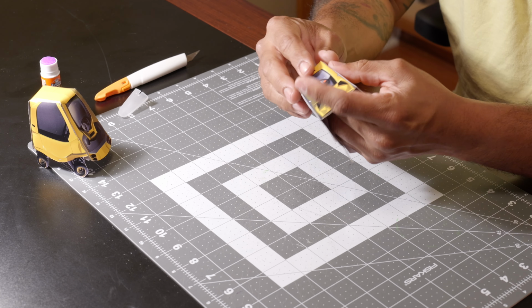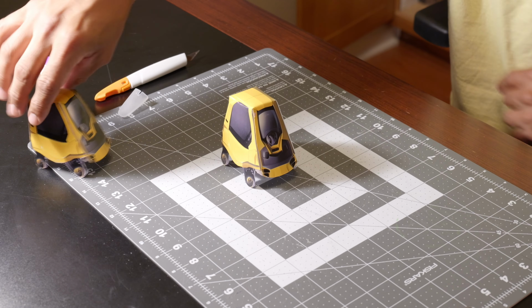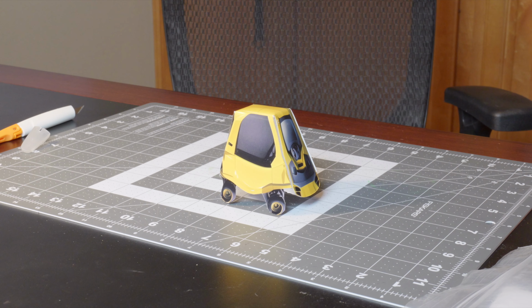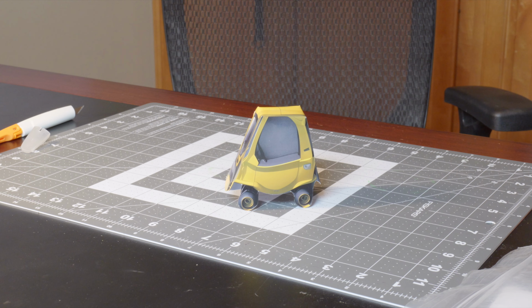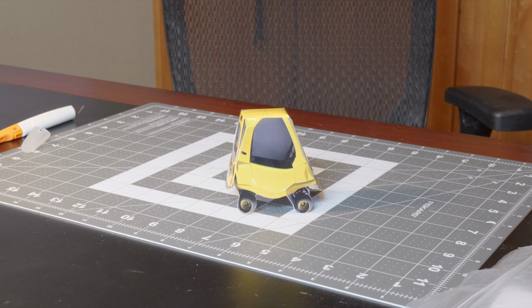I hope with this tutorial you were able to learn how to make some really neat AI generated papercraft, and it will empower you to make some very unique 3D art.